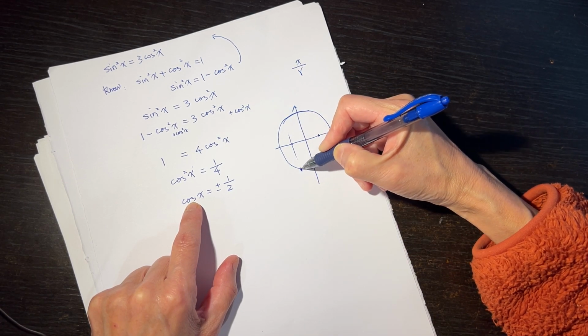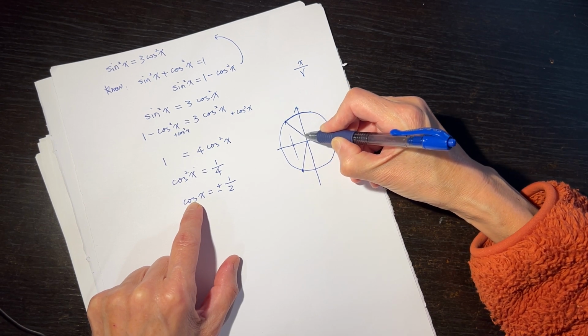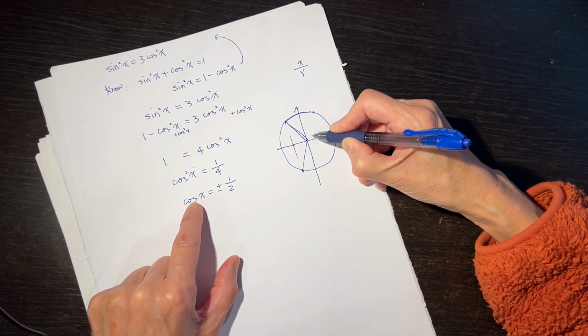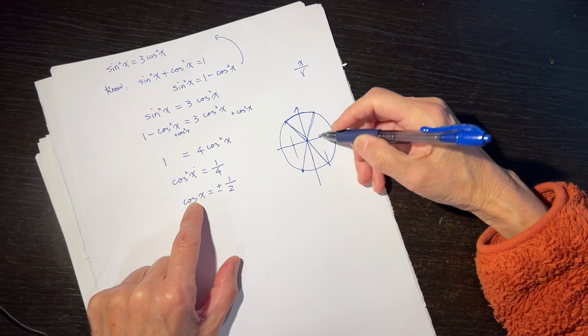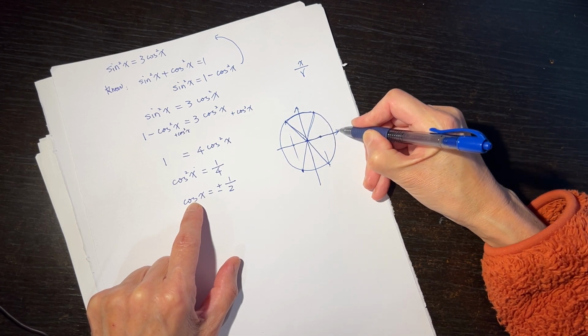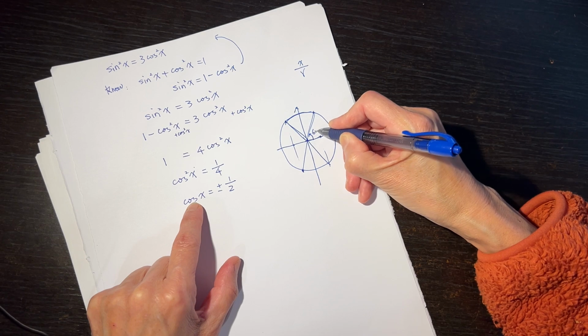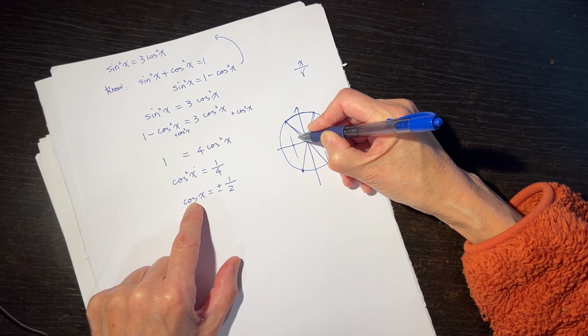Rotating from here, this is 60 degrees, and 180.